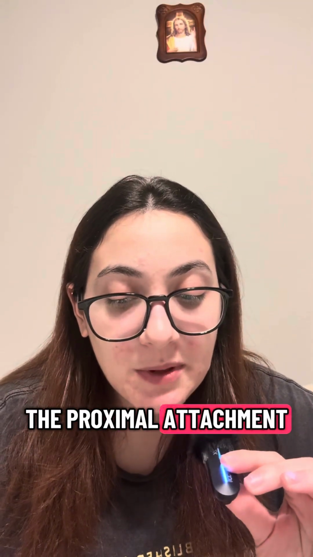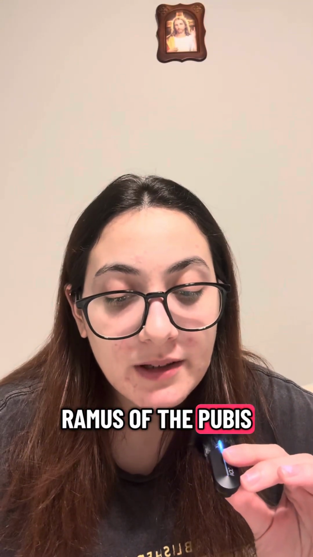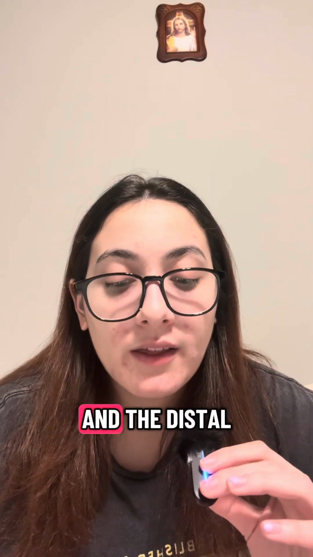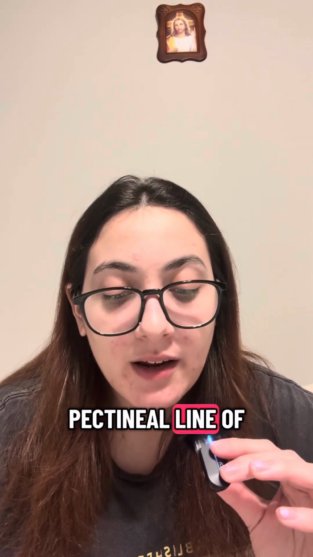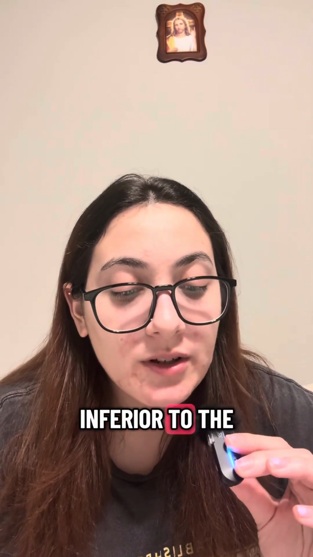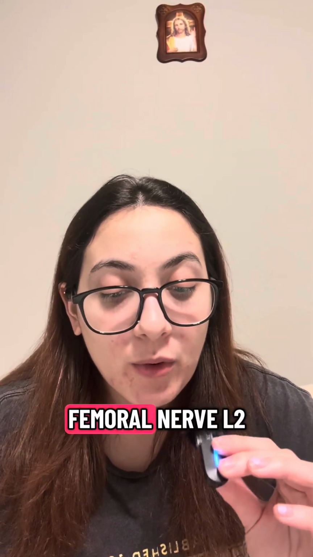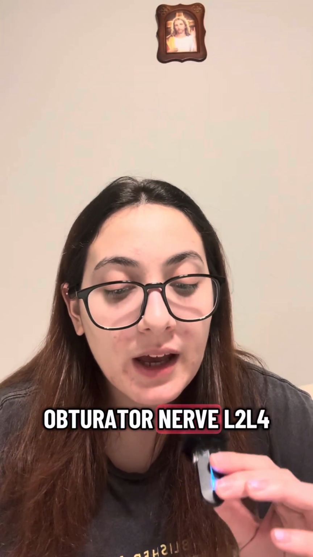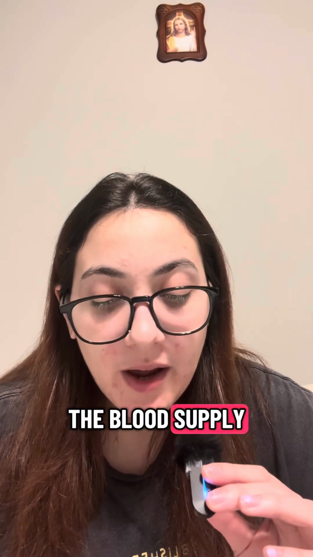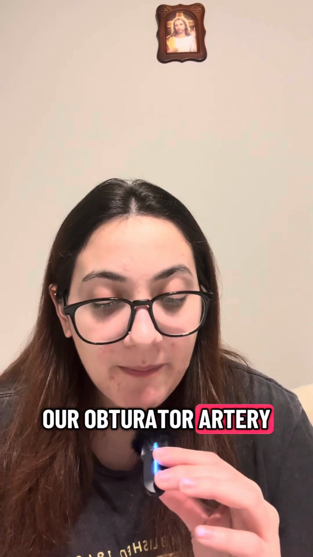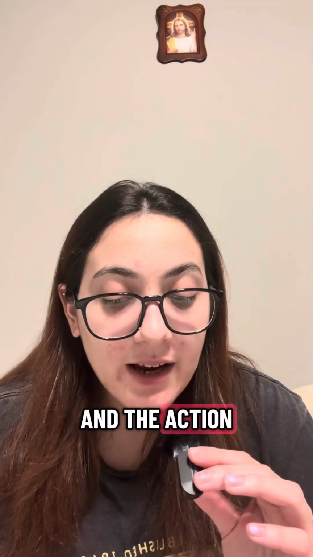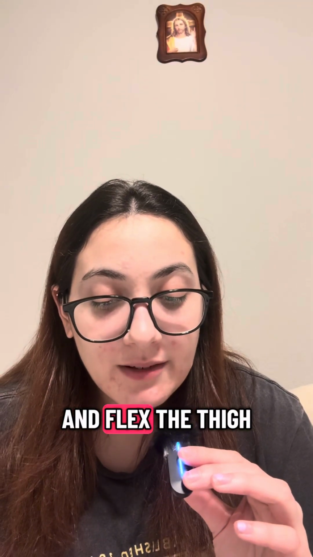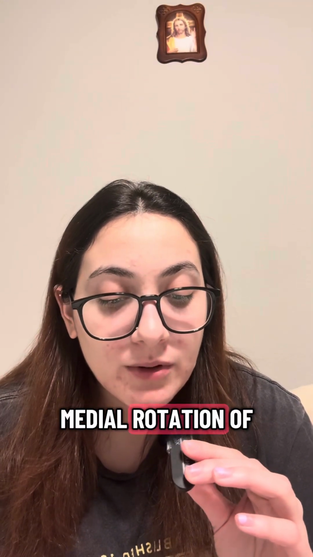And the last one for the medial thigh is going to be our pectineus. The proximal attachment is the superior ramus of the pubis at the pectineal line, and the distal attachment is the pectineal line of the femur inferior to the lesser trochanter. The innervation is going to be our femoral nerve, L2, L3, and our obturator nerve, L2, L4. The blood supply is going to be our obturator artery, the anterior branch, and the action is to adduct and flex the thigh and assist in medial rotation of the thigh.